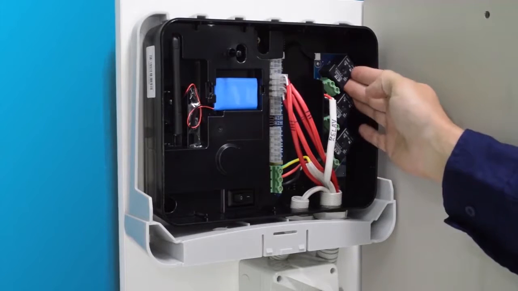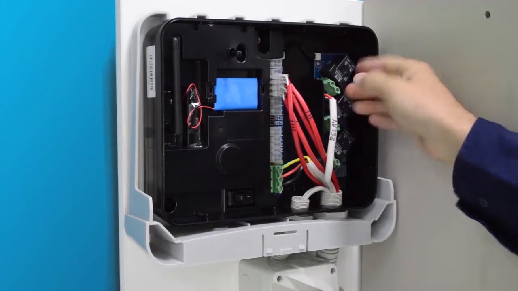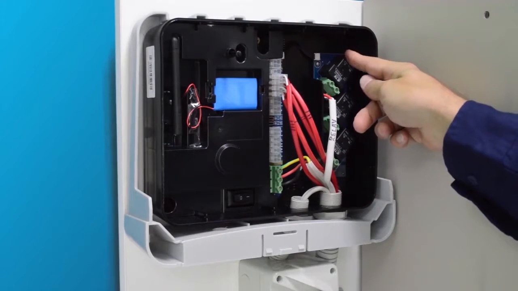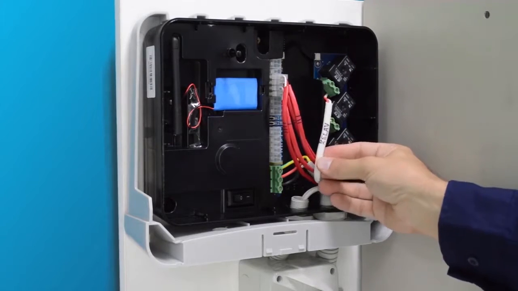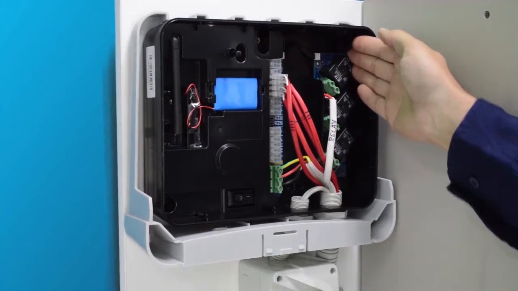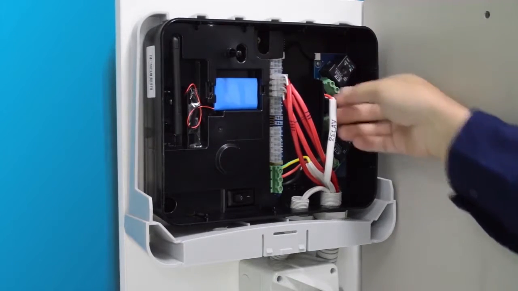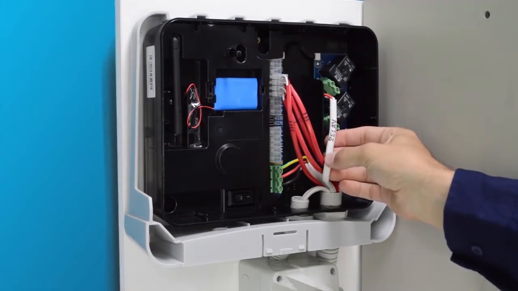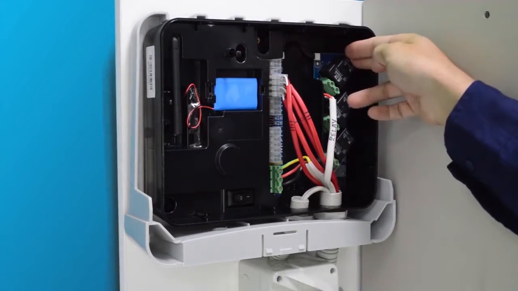I've now finished connecting up the twin active to relay. I'll take note that it's relay number 3 for later on. As I mentioned earlier, it does not matter which relay you connect into as long as you take note of which relay it is. For demonstration purposes, I've connected into relay 3, and I will set that up in the commissioning stage.